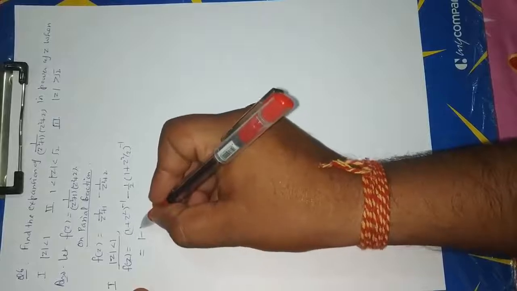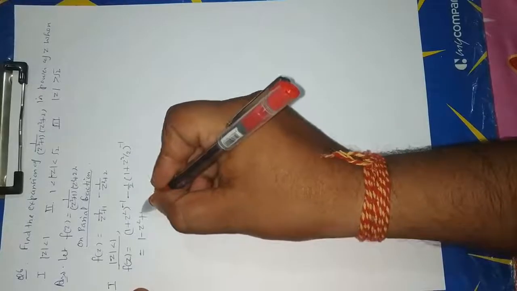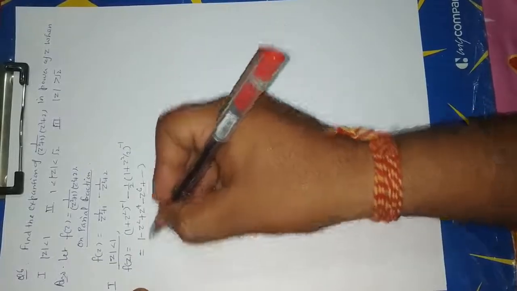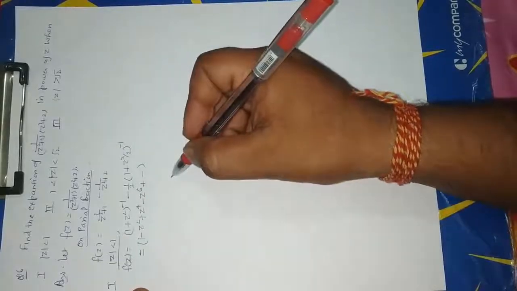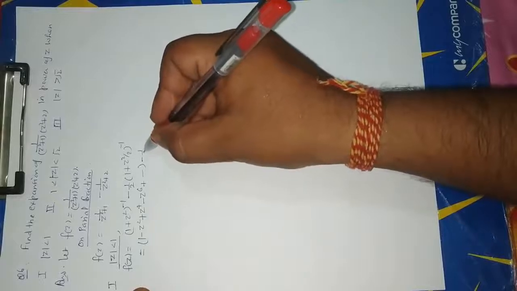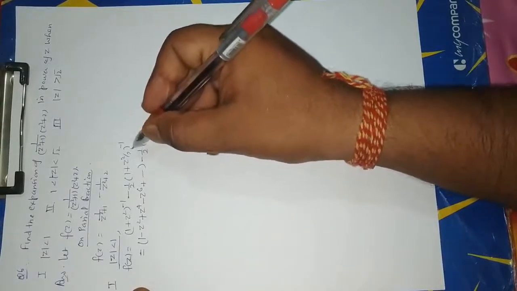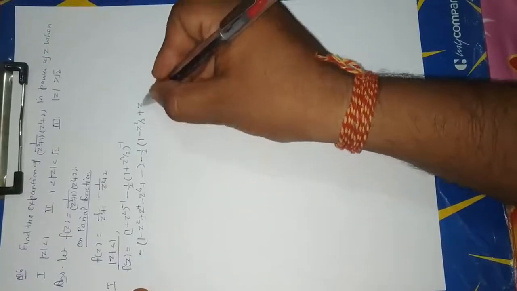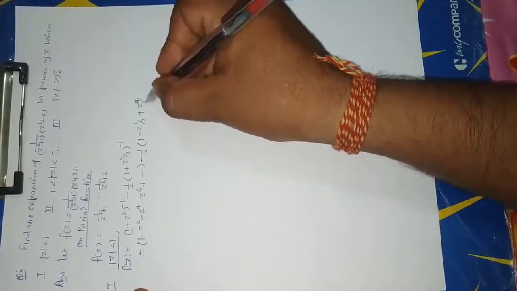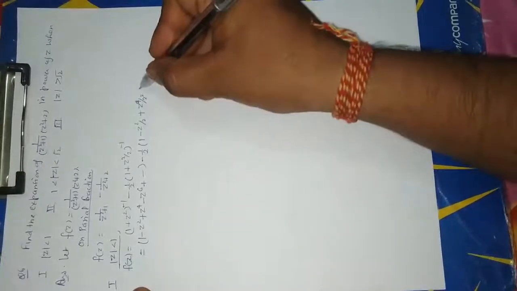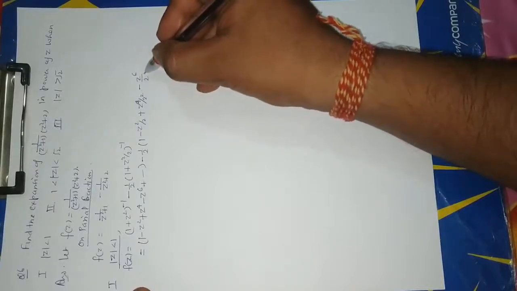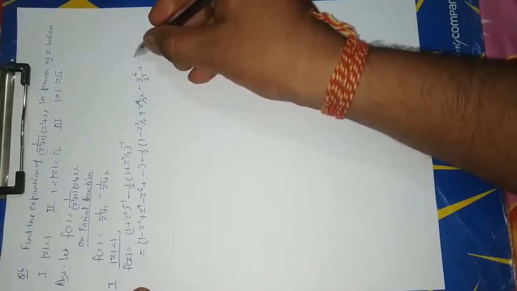This is equal to 1 minus z square plus z to the power 4 minus z to the power 6 plus up to infinite number of terms in the expansion. Now 1 upon 2, expand binomially as well, first term 1 minus z square upon 2 plus z to the power 4 upon 2 square minus z to the power 6 upon 2 to the power 3 plus up to.